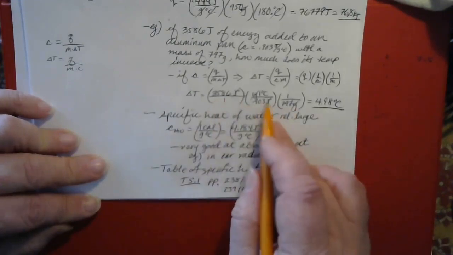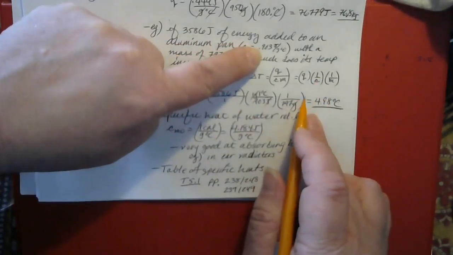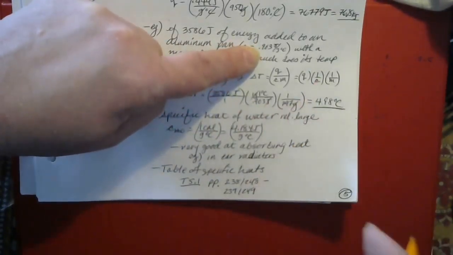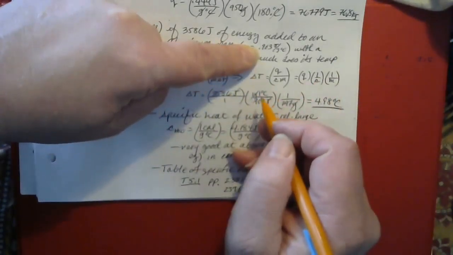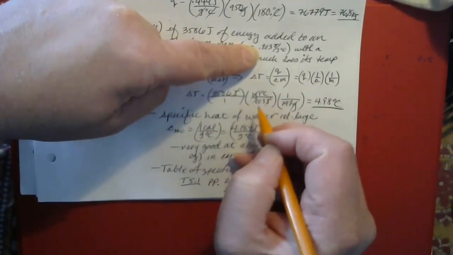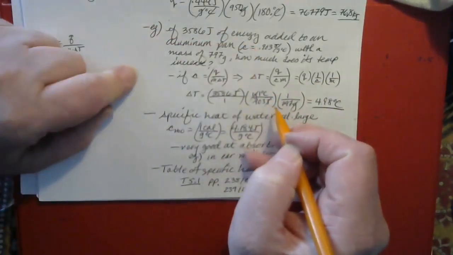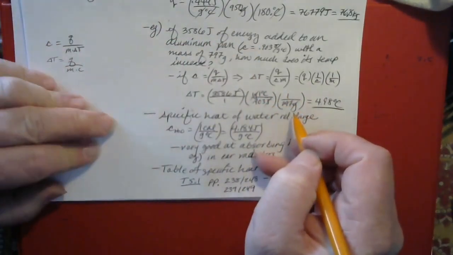Times 1 over C. C was 0.903 joules over gram degrees Celsius. When you turn that upside down, it becomes 1 gram times 1 degree Celsius over 0.903 joules. And then 1 over the mass is 1 over 797 grams.